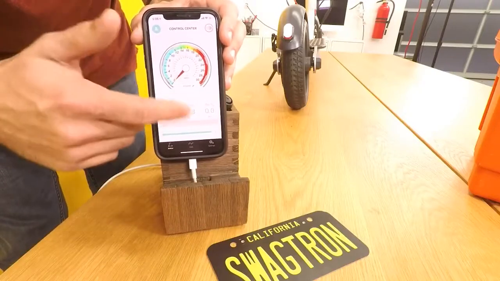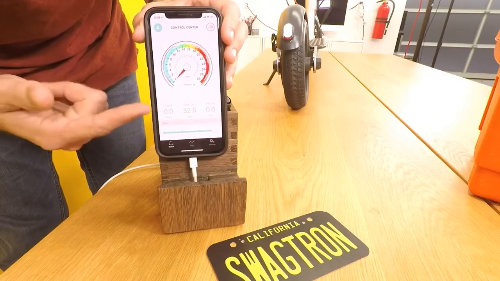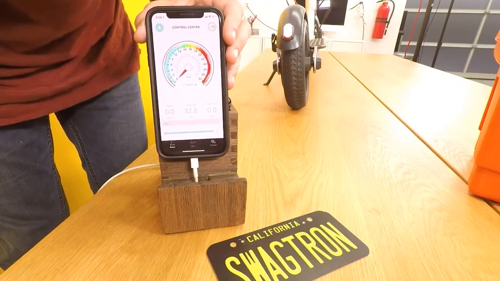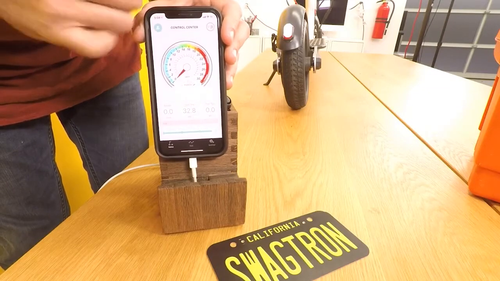And that's a speedometer right above, correct? Correct. So we've got the speedometer. We have the trip miles, the total trip miles, and then the speed in kilometers. I think you can change that over. And we have a headlight button here, too, to turn on the headlight on the scooter wirelessly. So you can turn that on and off there.